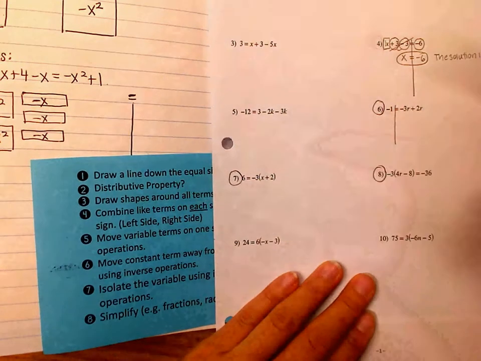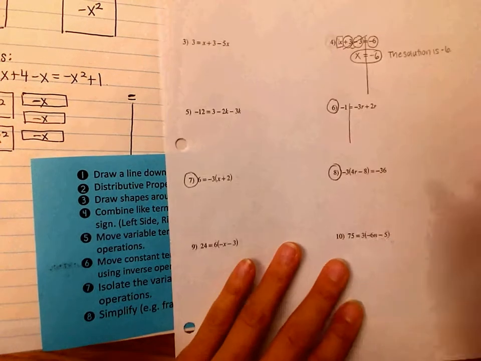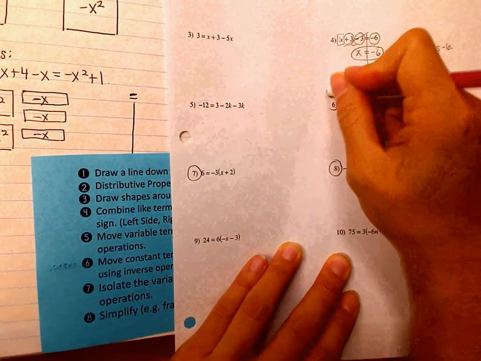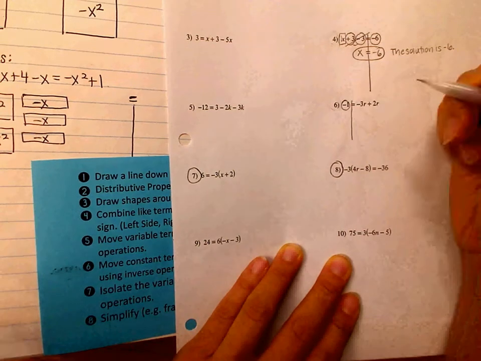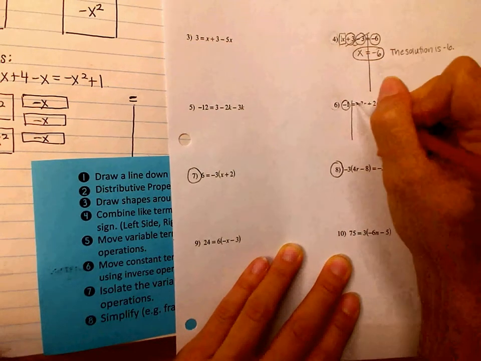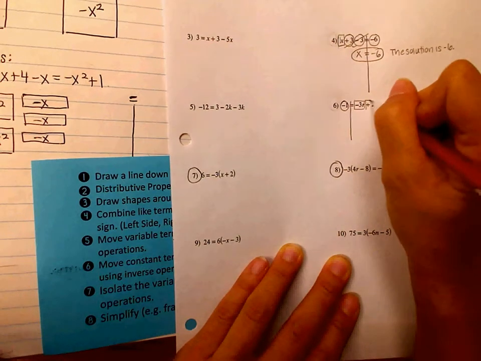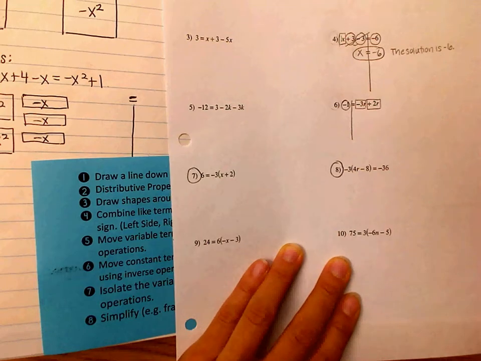Step 3, you don't ever want to skip. Draw shapes around all terms. So this constant is going to get a circle, and I'm going to erase this circle here because that's not part of the problem. And then this here, negative 3r, is a box, and plus 2r is also a box. All right, so we've done number 3.